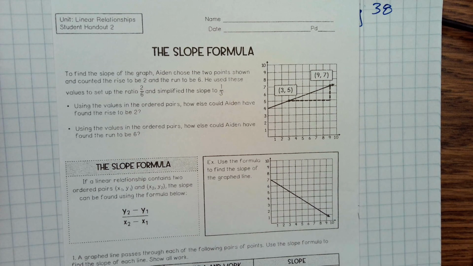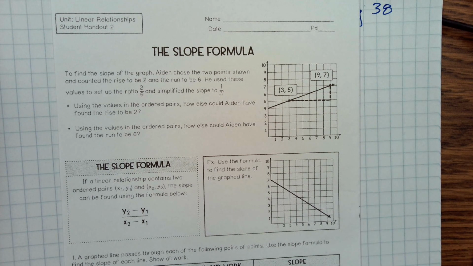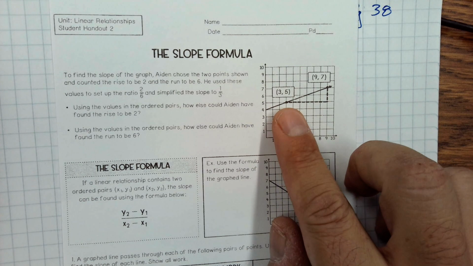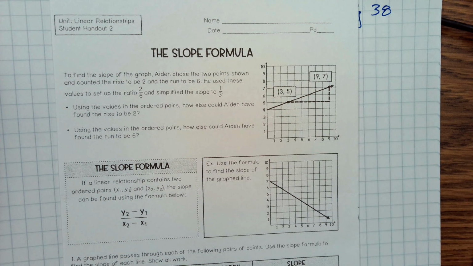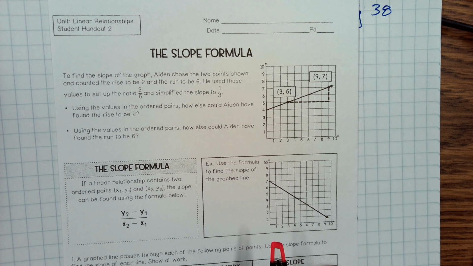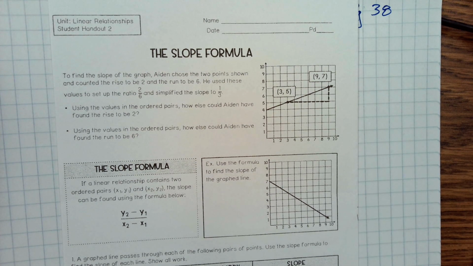So it says to find the slope of the graph, Aiden chose the 2 points shown and counted the rise to be 2 and the run to be 6. Okay, so he wrote out the coordinates. Okay, I'm going to go ahead and point out the x and the y values. Okay, so I'm going to color code them.